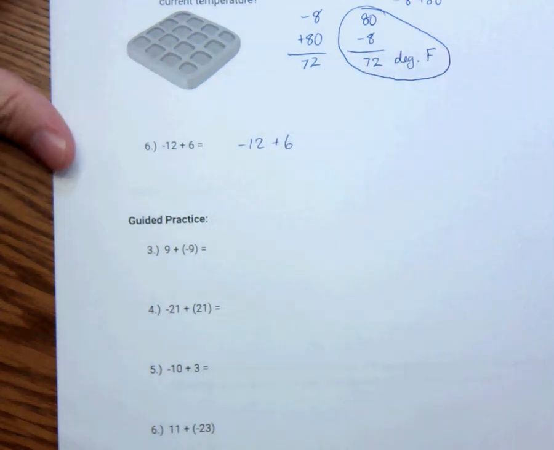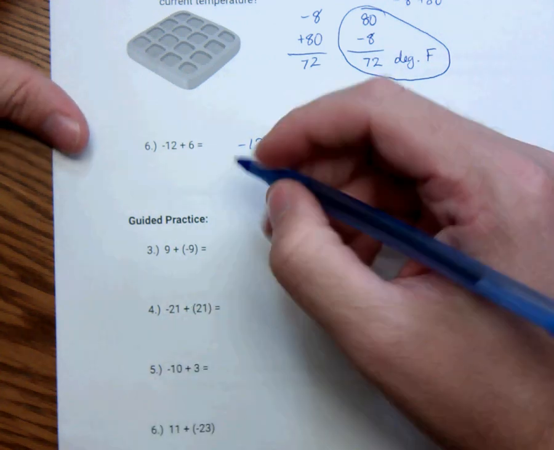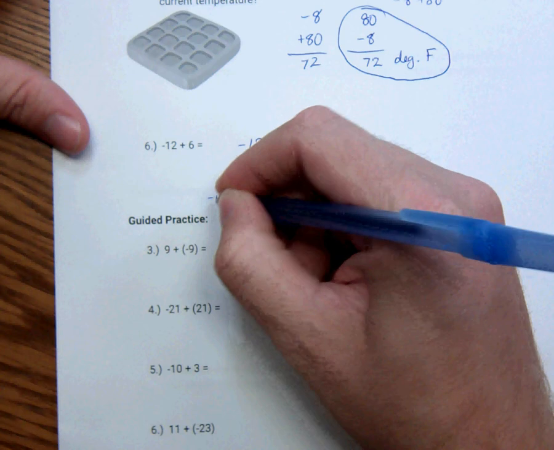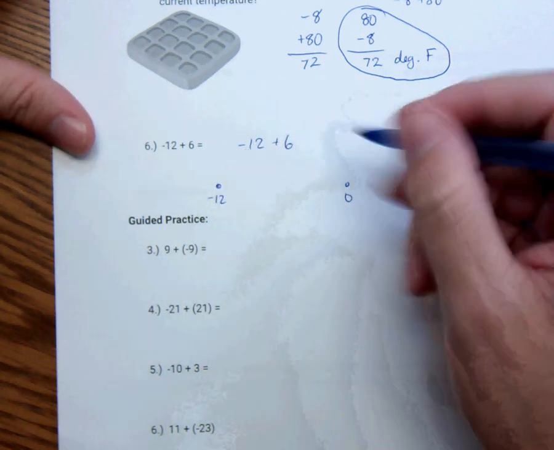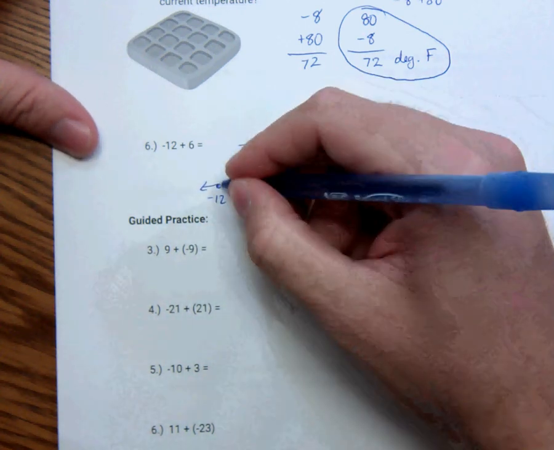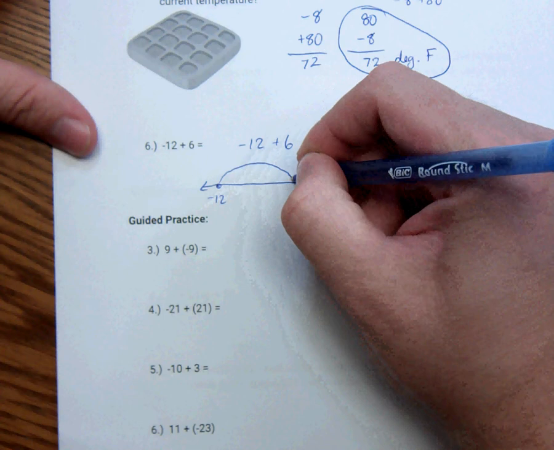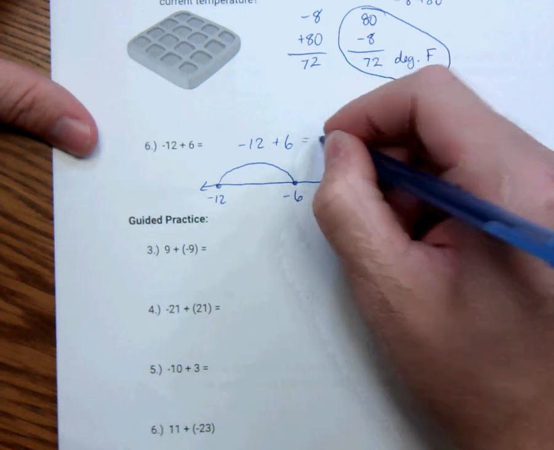Negative 12 plus 6. So really what's happening here is you're starting at negative 12. Here's 0. And you're going to go plus 6. Okay? So plus 6 would be negative 6. So your answer is negative 6.